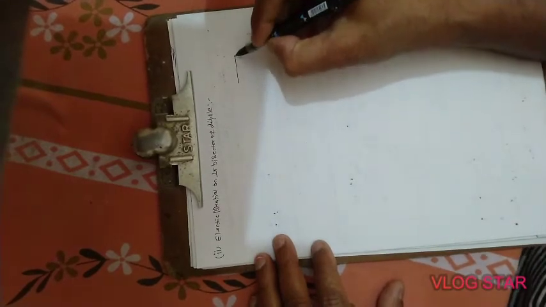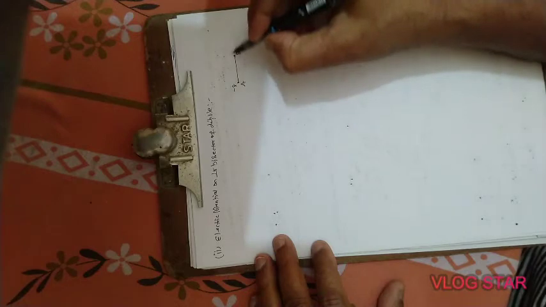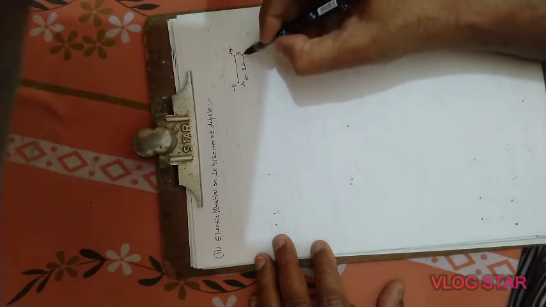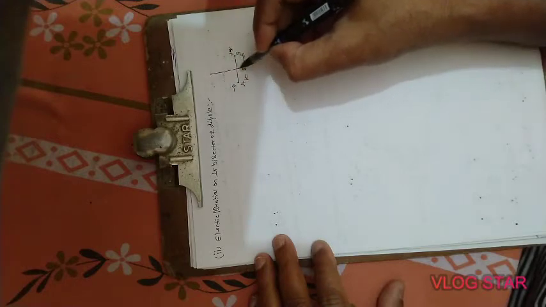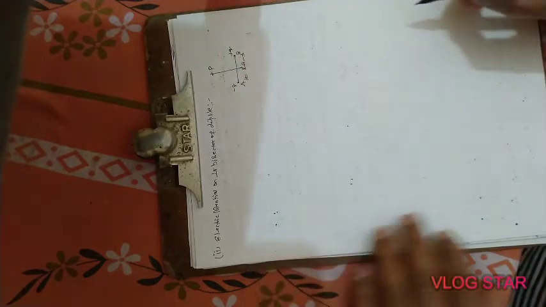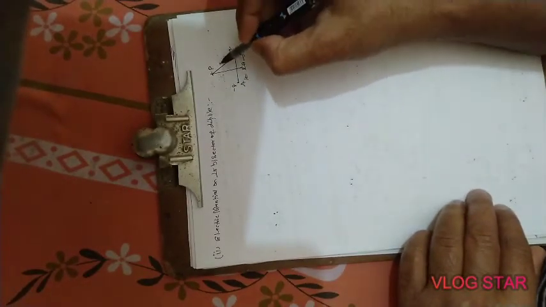Again, two charges, this is a dipole, minus q and plus q separated by a small distance 2a. We have taken any point P on the perpendicular bisector, suppose its distance is r.